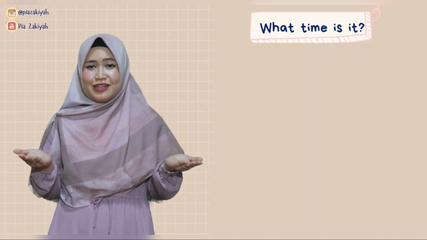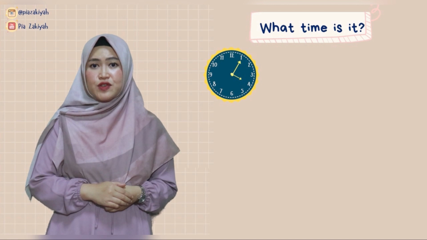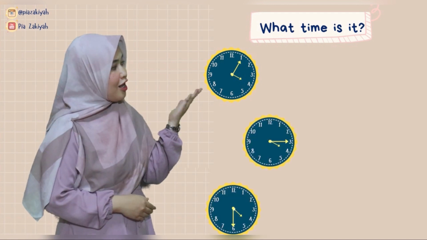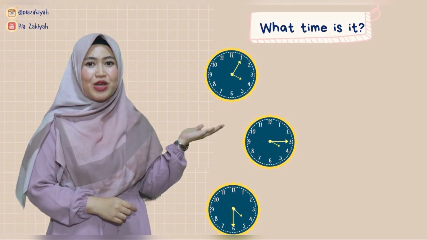What if we want to tell the time like this? Oh, we have to say the minutes first. Let's see. The long hand is pointing to number 1 and the short hand is pointing to number 4.